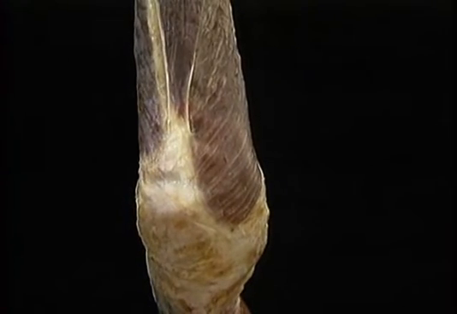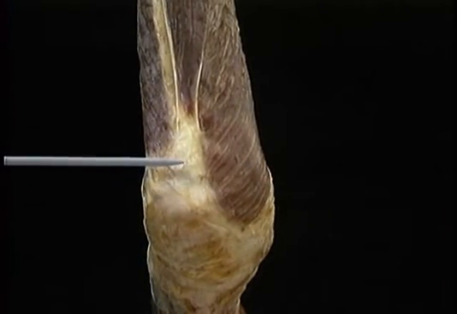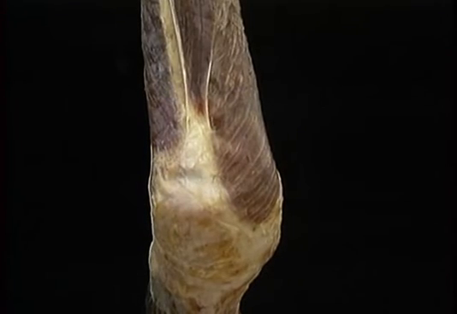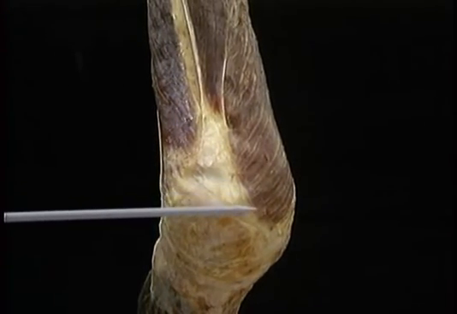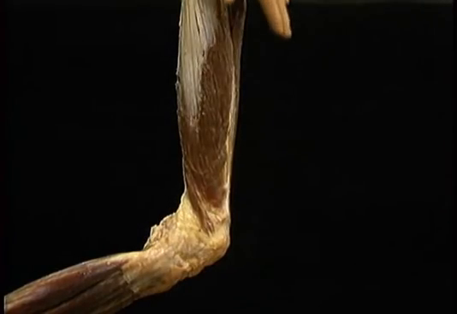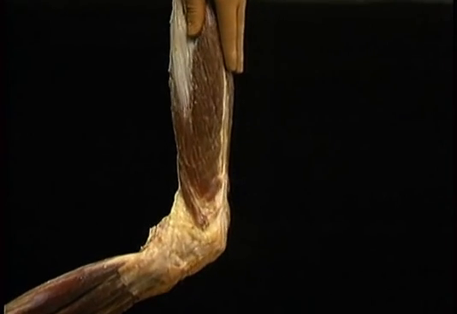All 4 heads of quadriceps converge on the quadriceps tendon. The lowest fibers of vastus lateralis and medialis insert onto the sides of the patella. The principal action of the quadriceps muscle is to extend the knee.